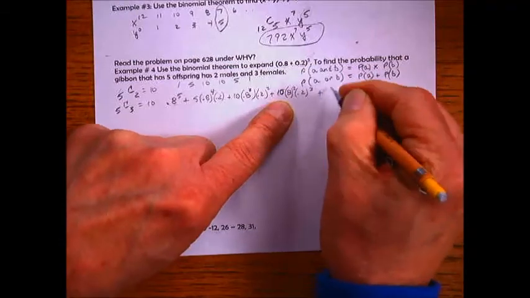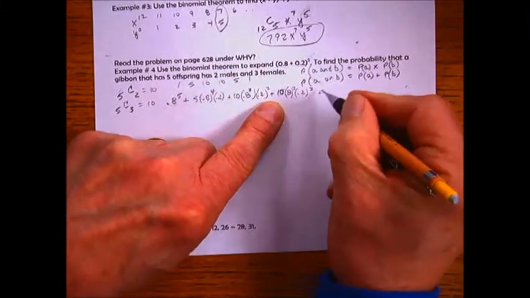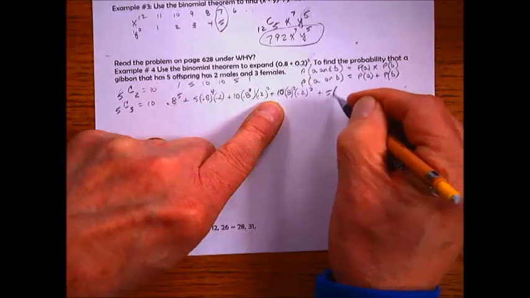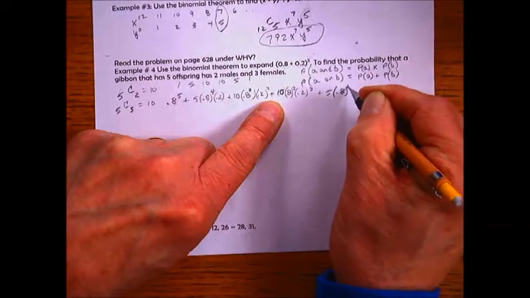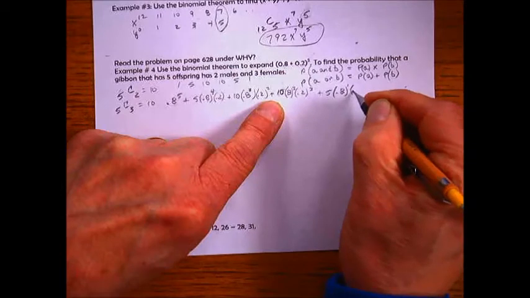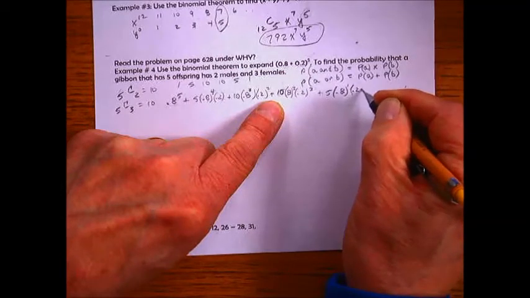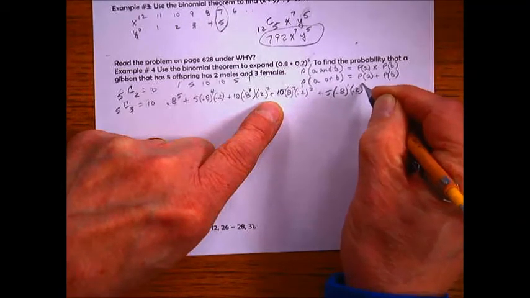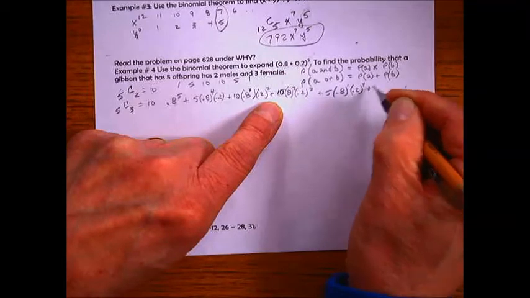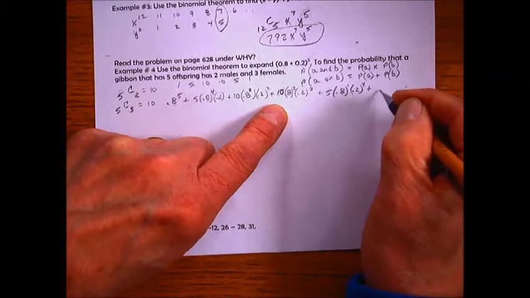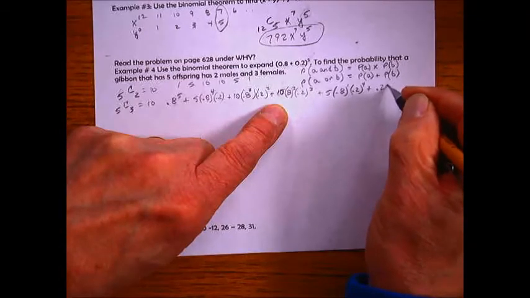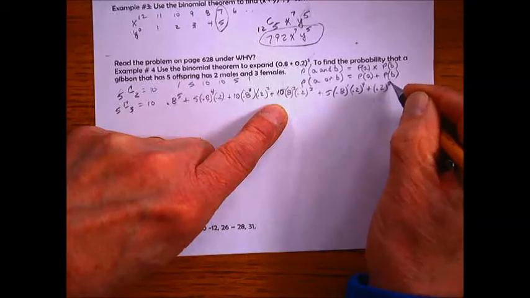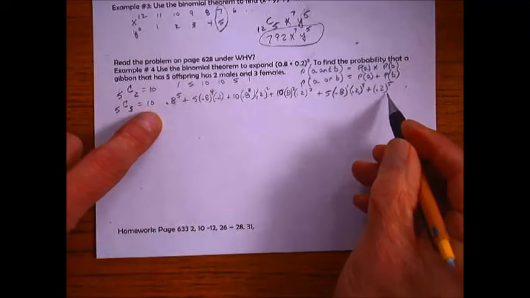Okay, and then plus, our next coefficient would be 5, and that would be times the number of ways of getting 1 male, which is 0.8 to the 1, times 4 females, or the probability of getting 4 females. And then finally, it's going to be the probability of getting all females, which is going to be 0.2 to the fifth.